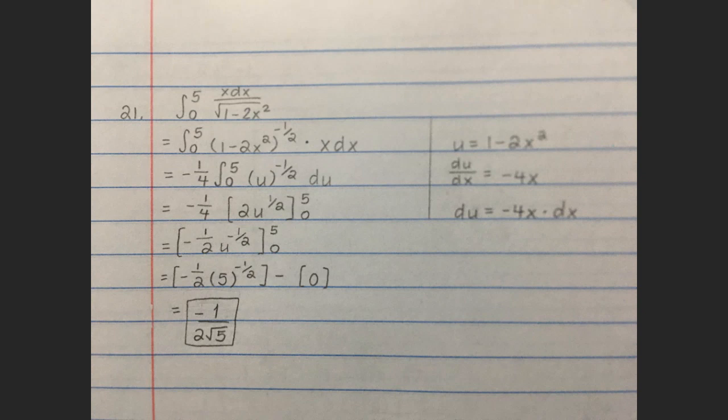We were asked to evaluate the following integral from 0 to 5 of x dx over the square root of 1 minus 2x squared. I rewrote the integral as (1 minus 2x squared) to the negative 1/2 times x dx, and then I used the u substitution rule. So u would be 1 minus 2x squared, and du over dx equals negative 4x, so du equals negative 4x times dx.